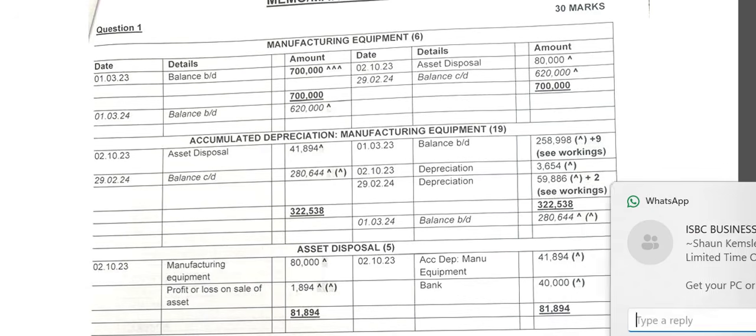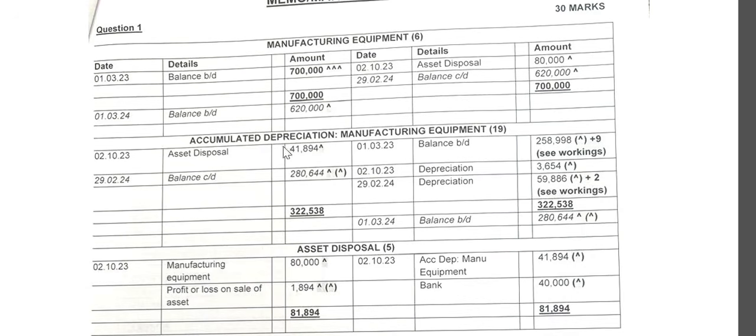Now let's have a look at the accumulated depreciation on manufacturing equipment. We need to calculate the balance brought down at the start of the current financial year. And let's see how they get this, 258,998. So you need to do some workings.